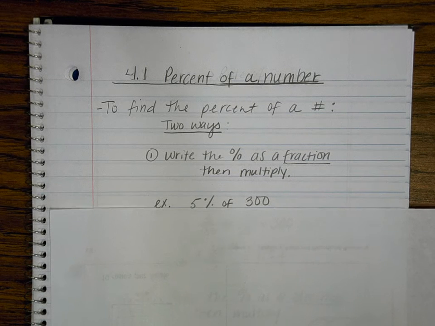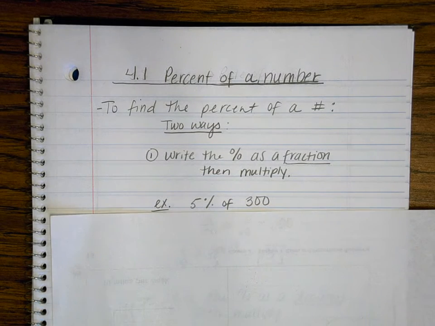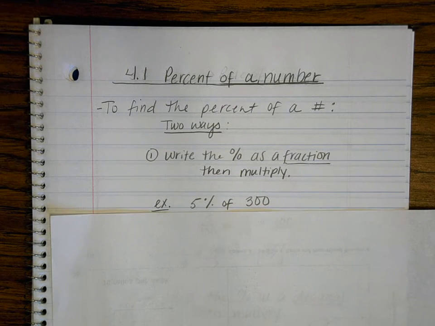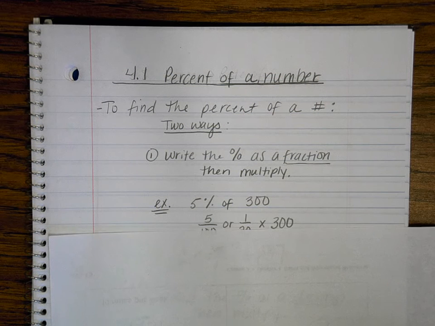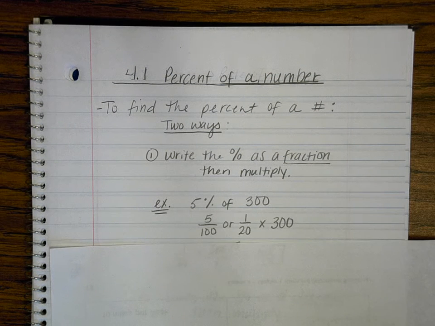For example, 5% of 300. So it says write the percent as a fraction. So 5%, remember percent means per 100. So we could write that as 5 over 100. Or you could simplify that to 1 over 20, because 5 goes into 100 20 times.